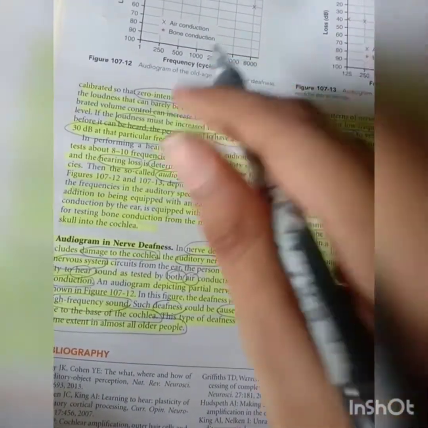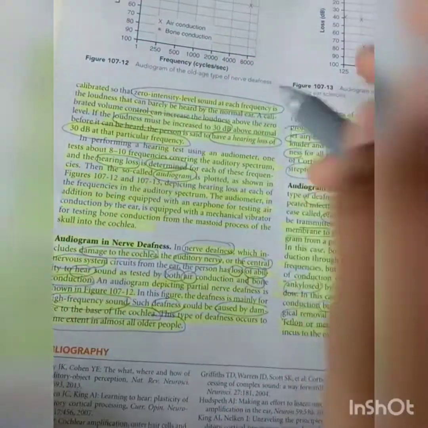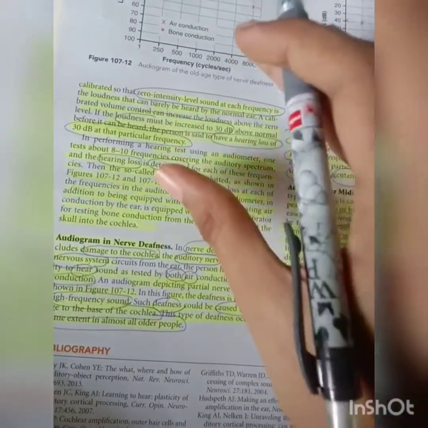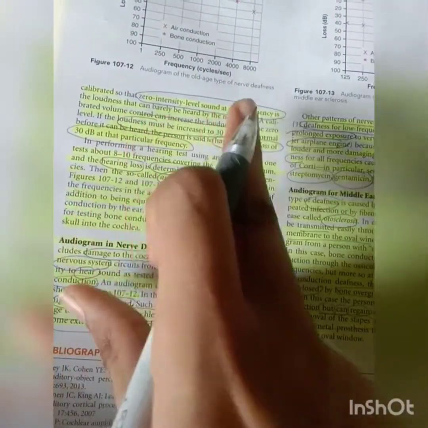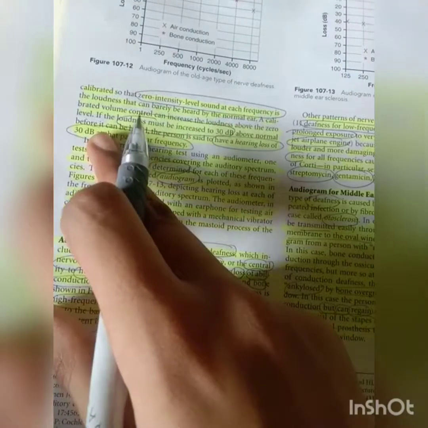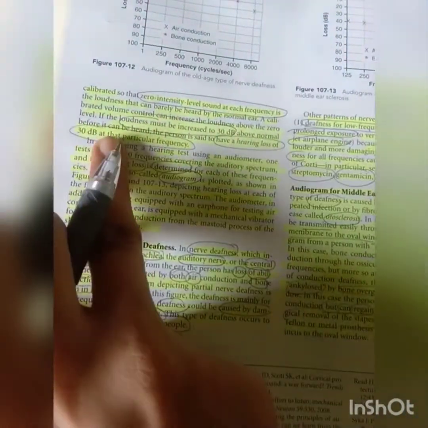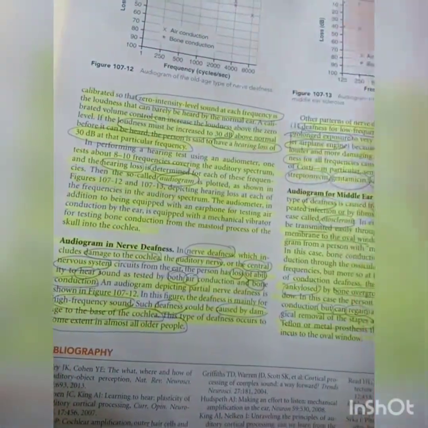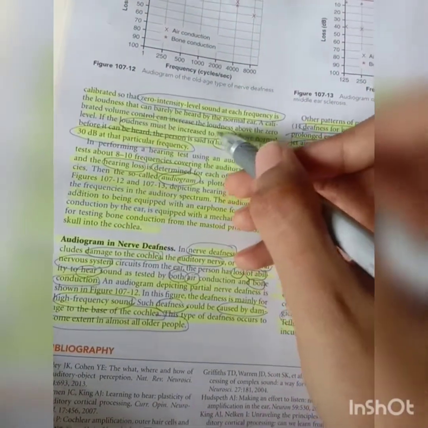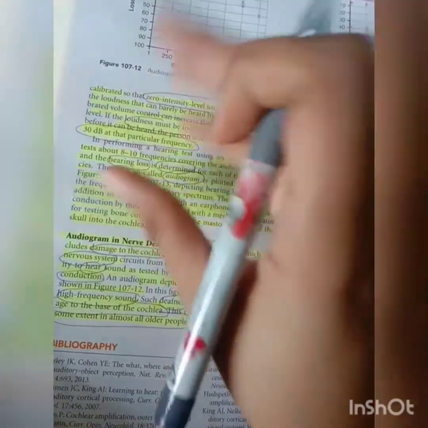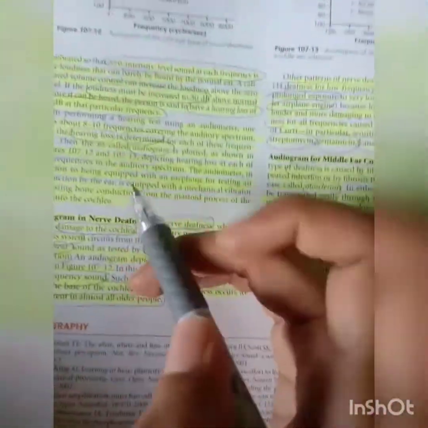At each frequency is the loudness that can be heard by the normal ear. If the loudness must be increased to, for example, 30 dB, then that particular person has a hearing loss of 30 dB at that particular frequency, because he can't hear it at lower levels, so he is asking us to increase it. So we can find it like this. By using the audiometer we can find in which frequency the deafness is present.